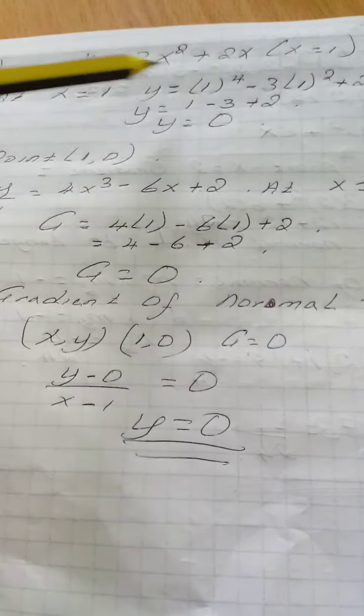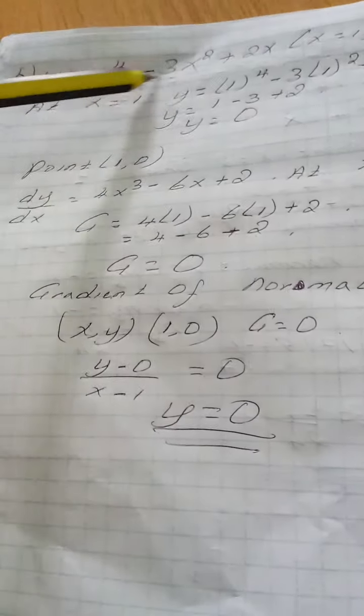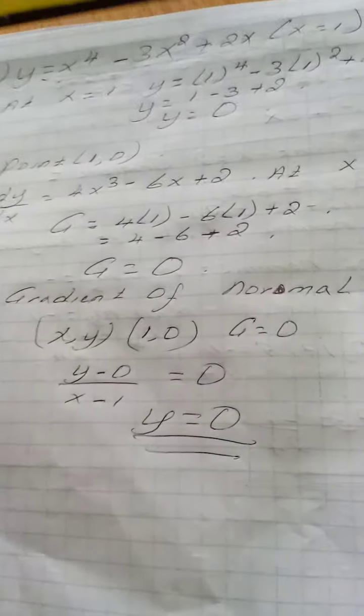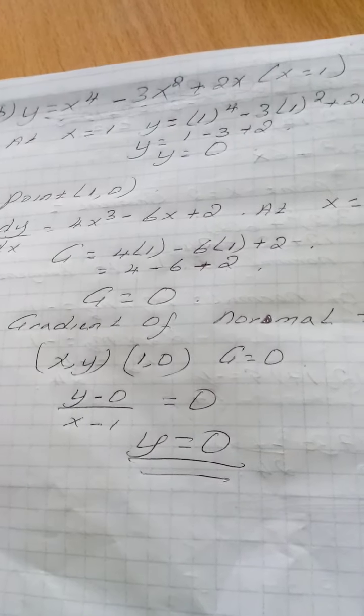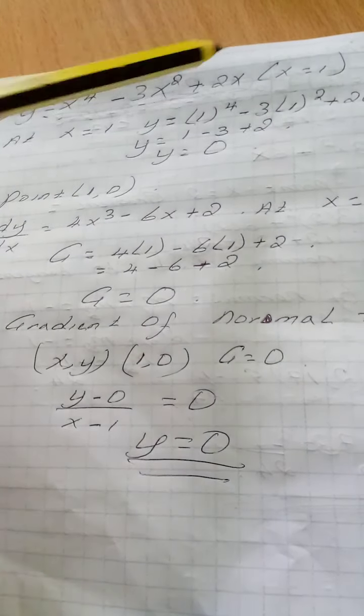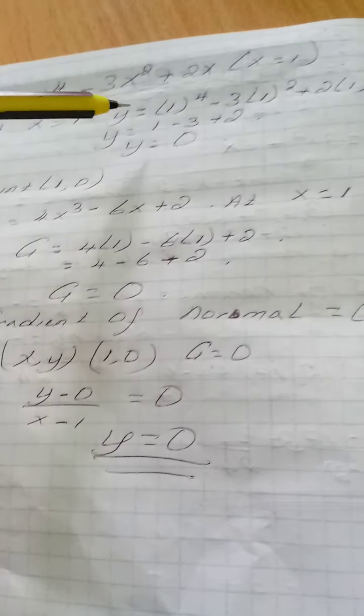Lastly, question yenye umepewa hapa ni this is the equation of the curve at the point x is equals to 1. So it means that at the point where the curve, the normal, and the tangent meet, x is equals to 1. So you ask yourself, what will be the value of y?